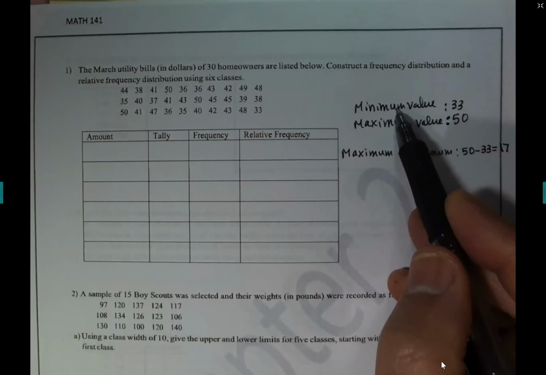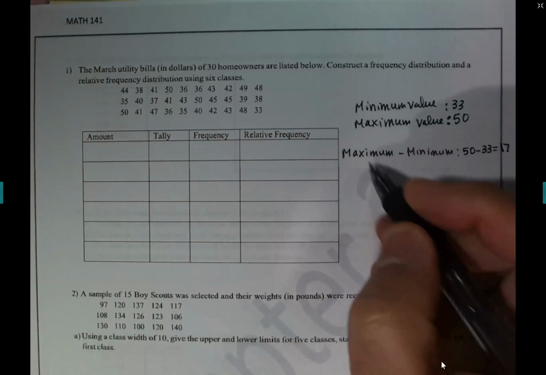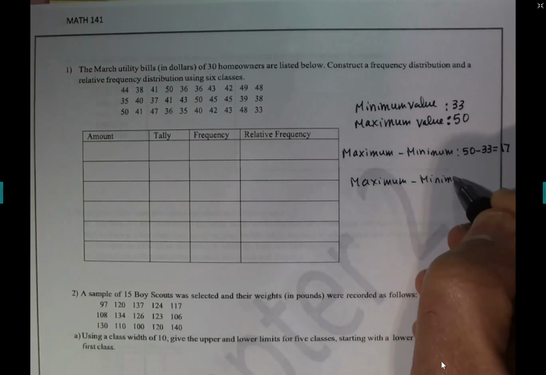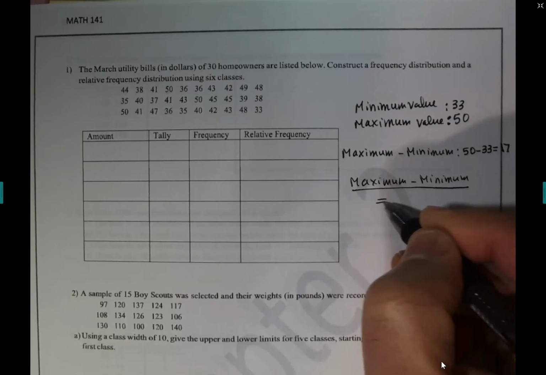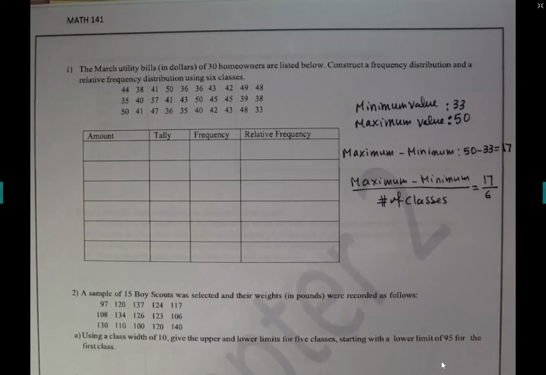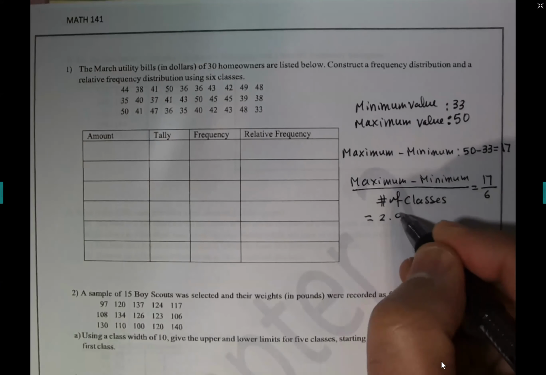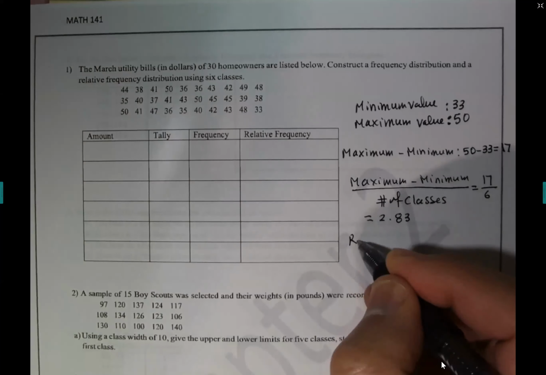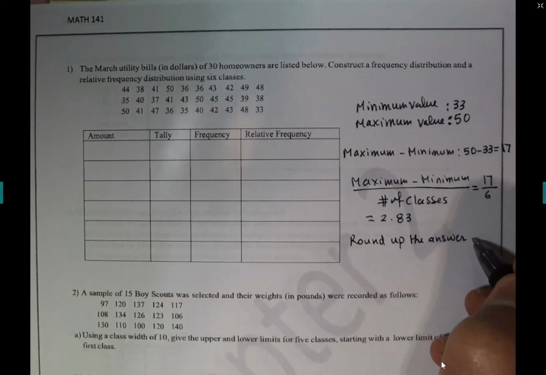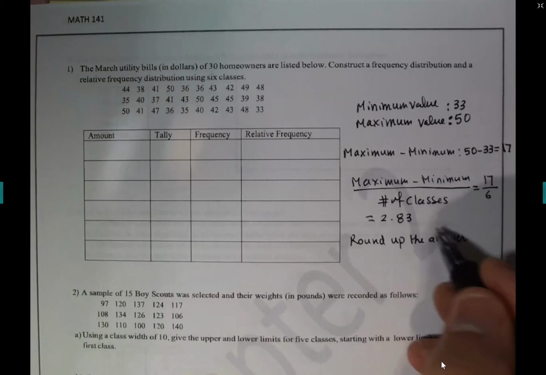So you take the minimum value and the maximum value, you subtract them, and then you divide by the number of classes. So 17, and he said 6. And what is 17 divided by 6, guys? 2.83. Yeah. Next thing I would like you to do is round up the answer, round it up to the next whole number. So what would 2.83 become? 3.